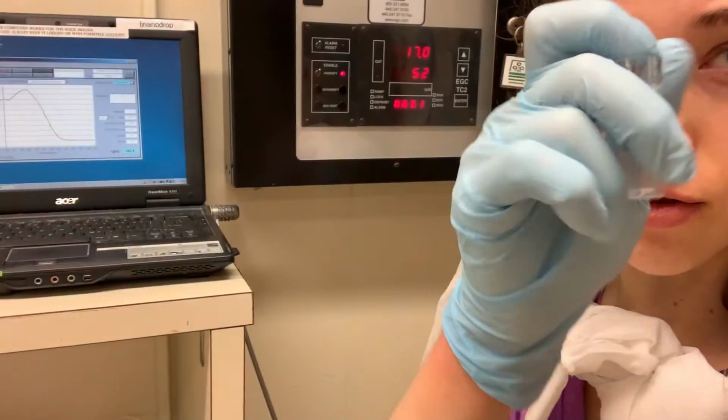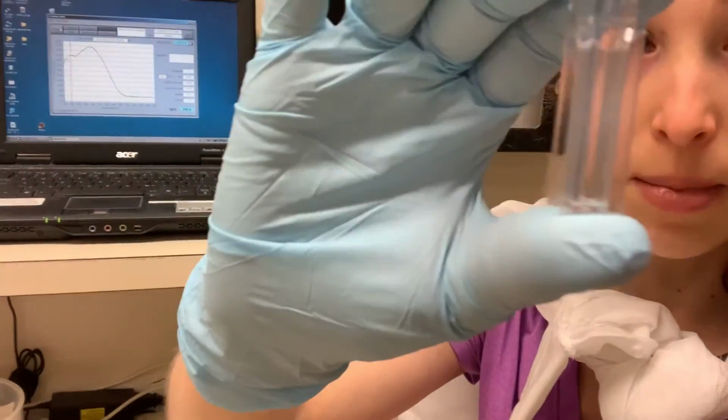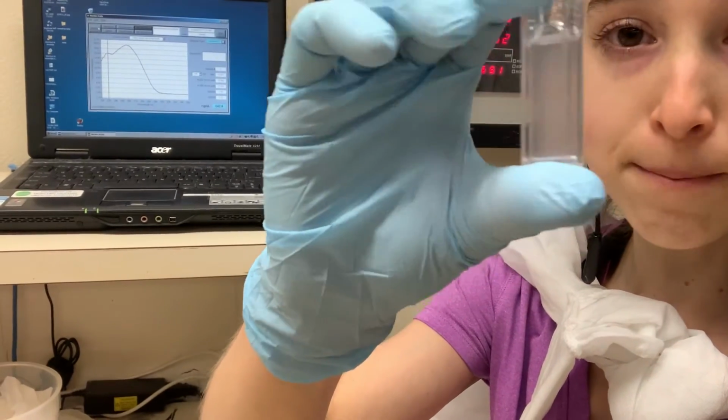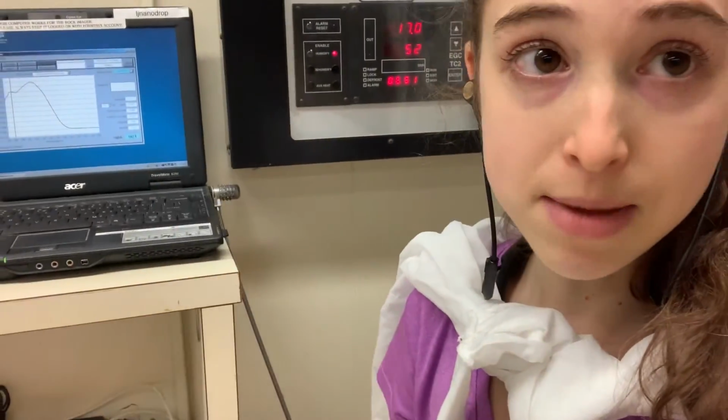So basically with a nanodrop, you have a tiny little column, so you don't have to use very much sample, but it's the same principle as with the cuvette. So you're shining light through, and then you're measuring how much light makes it through.